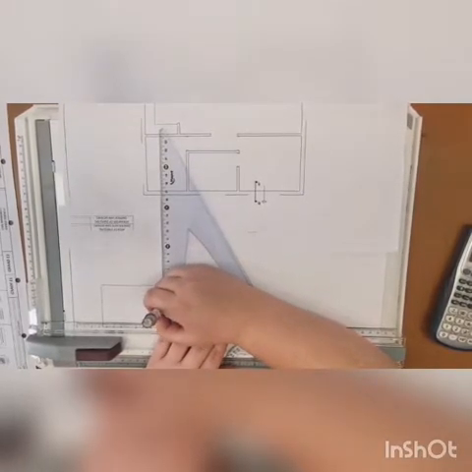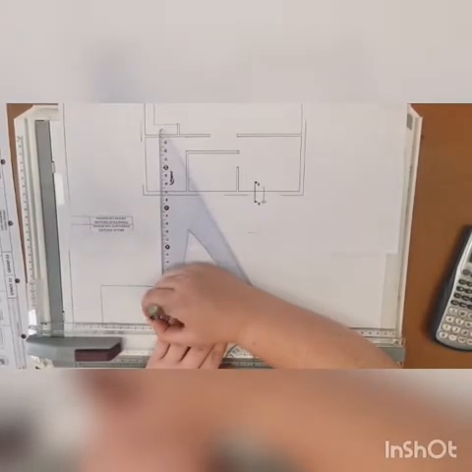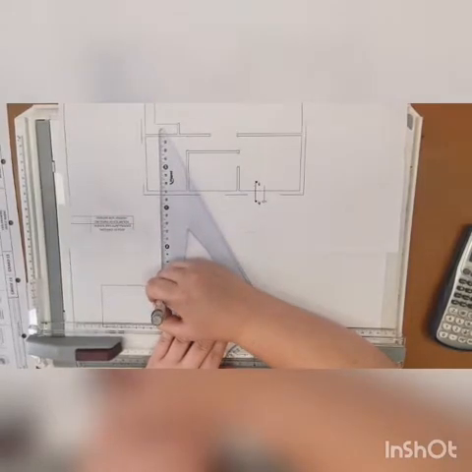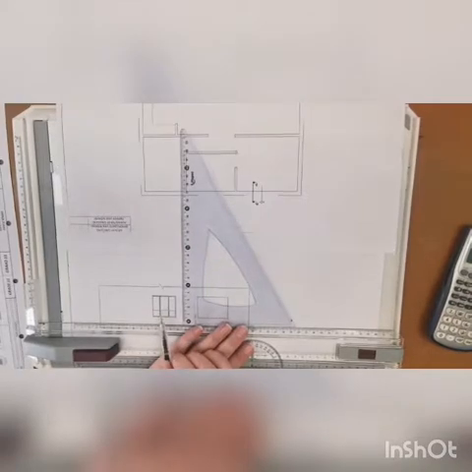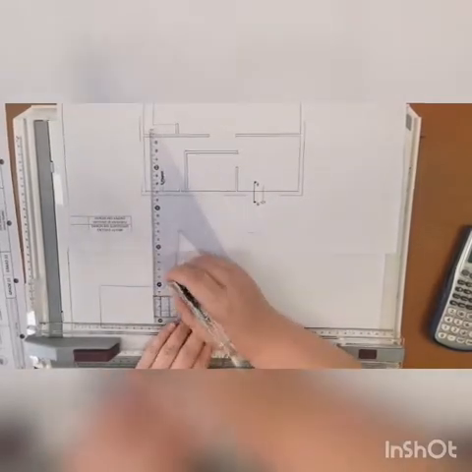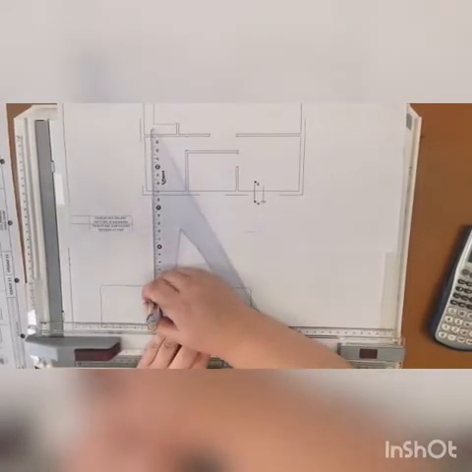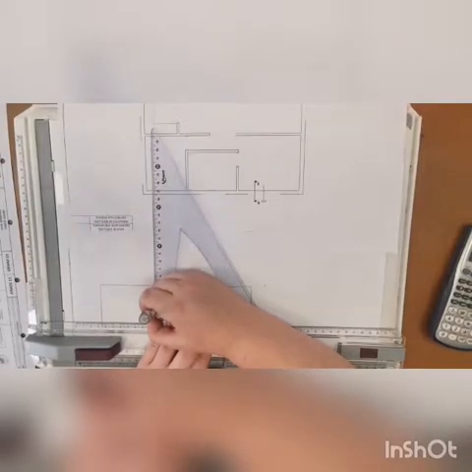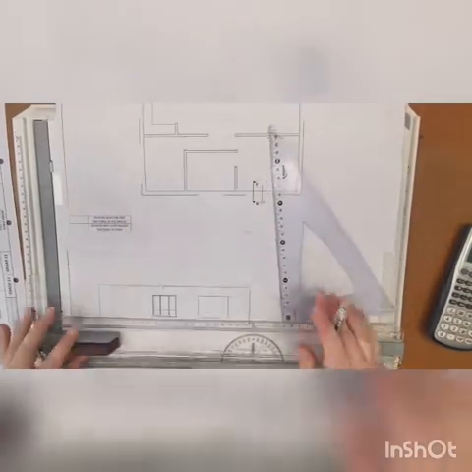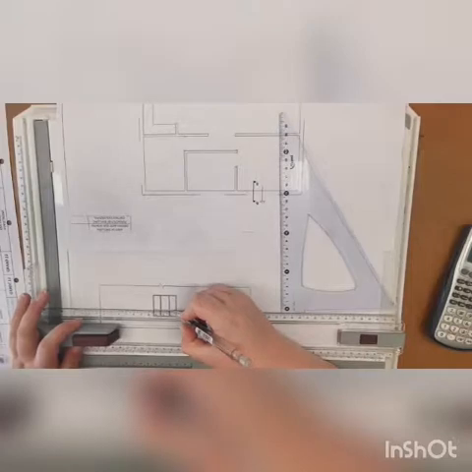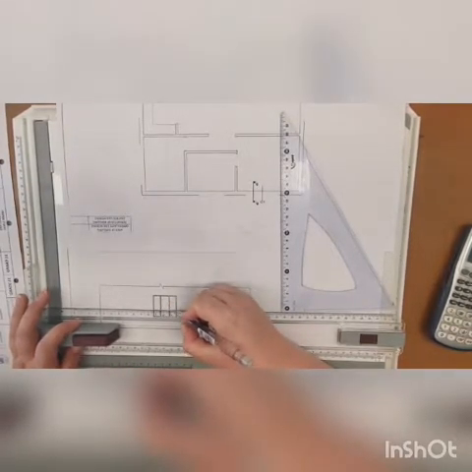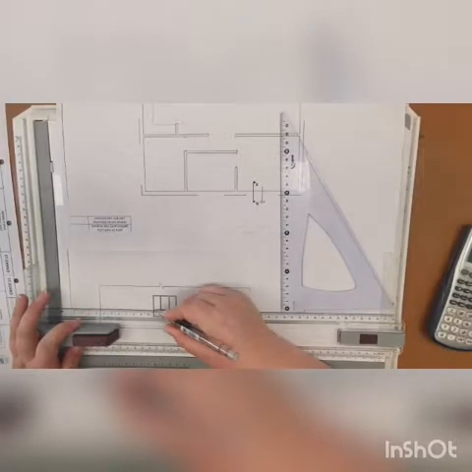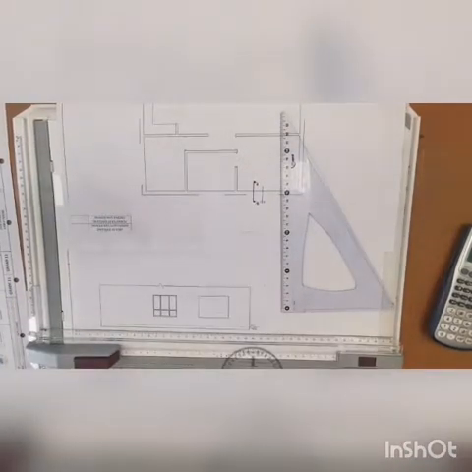So wherever the frame comes into contact with another frame, I leave that space. Don't draw through the frame, do you see that? I leave a space. Right. Alright, there's the first window.